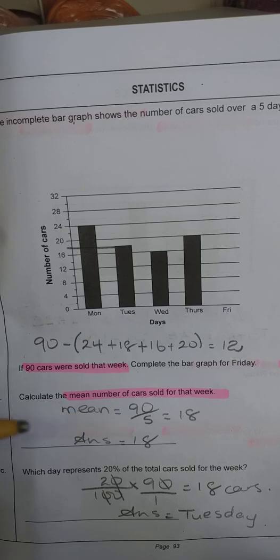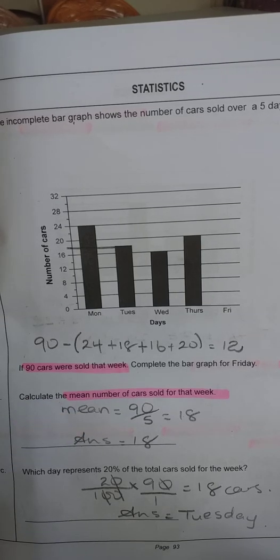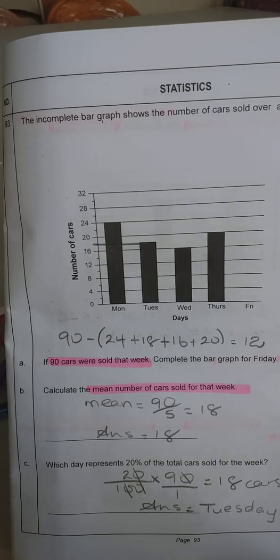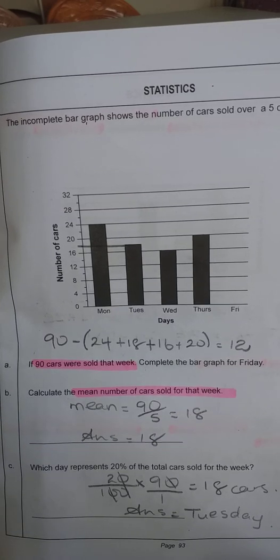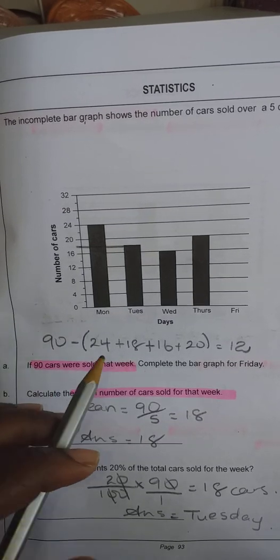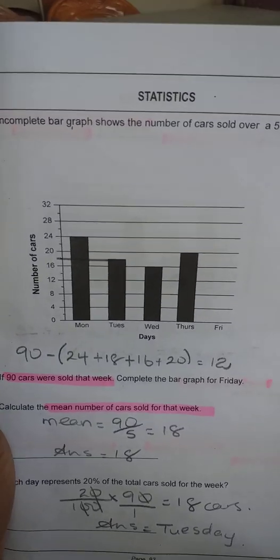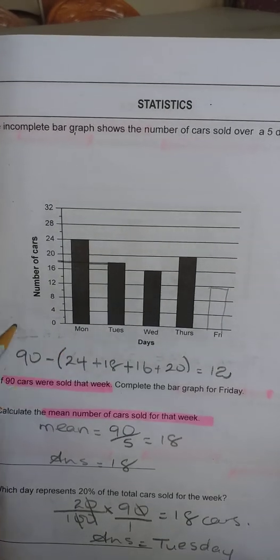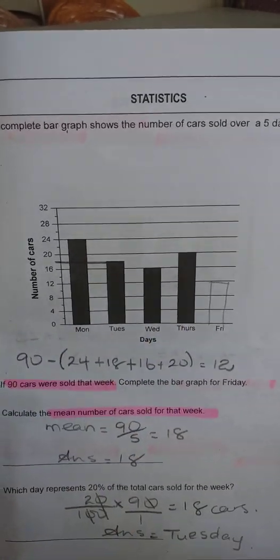Calculate the mean, part A. They didn't put the parts here. All right, that was part A, sorry. Now we're on part B. Calculate the mean, so we're able to fill the bar graph. Let me just fill the bar graph for you here. We worked it out and we got 12, right? Good? Please do it neatly, right?